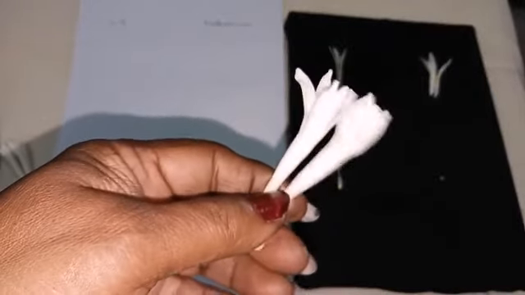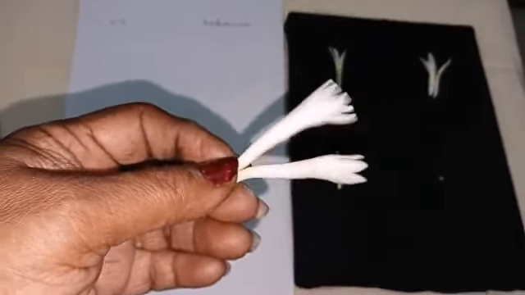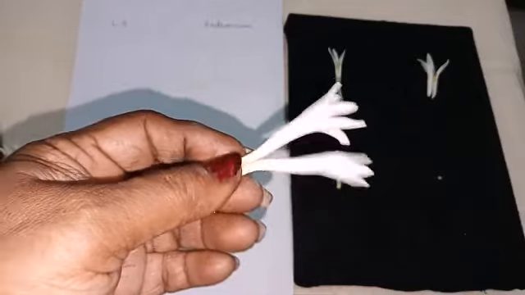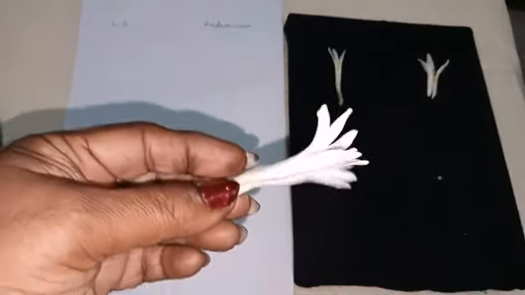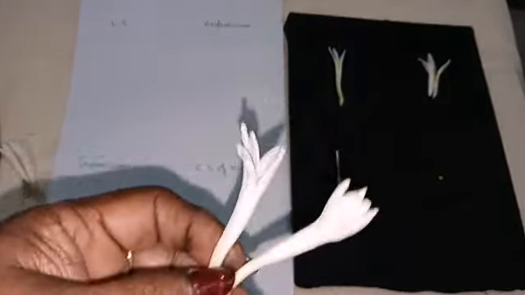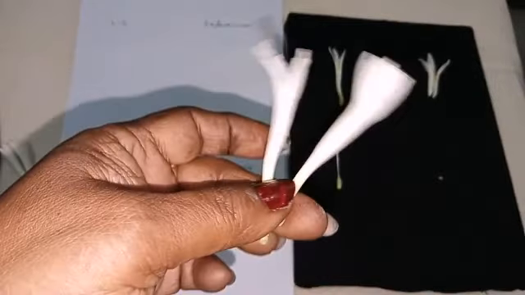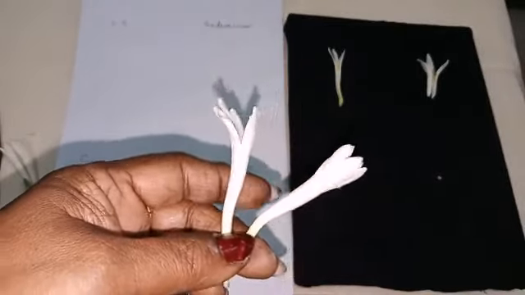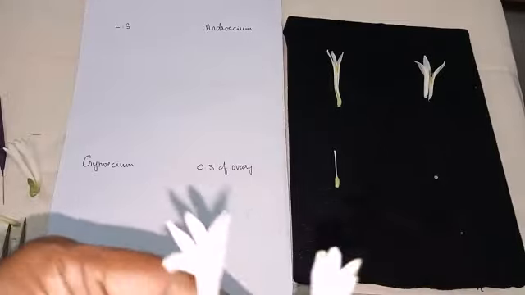Now this one is tuberose. We are going to do dissection of tuberose for Liliaceae family. It belongs to Liliaceae family, a monocot plant. So same like other flowers, here also we are going to take LS, and it has no calyx and corolla. It is monocot, no? So only one whorl, that is the perianth whorl.